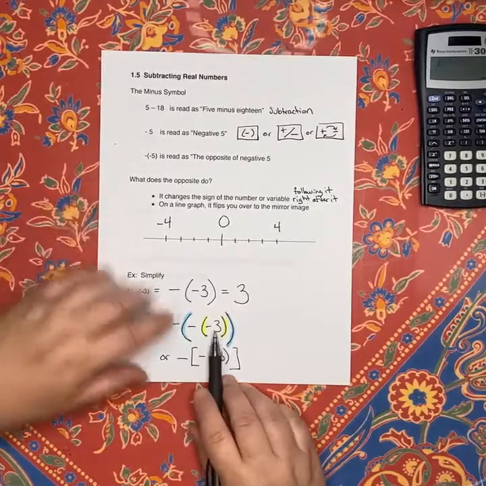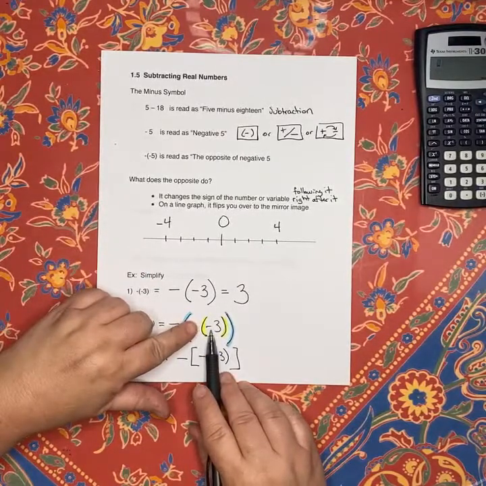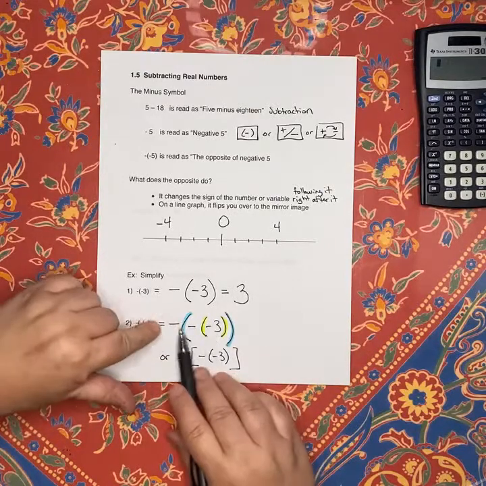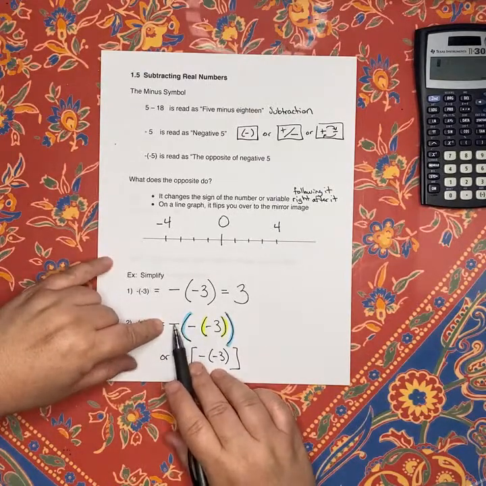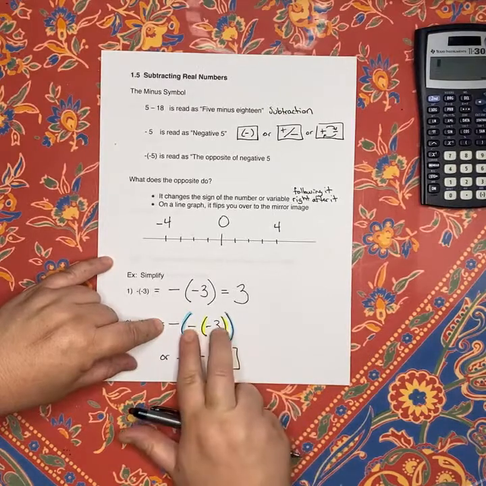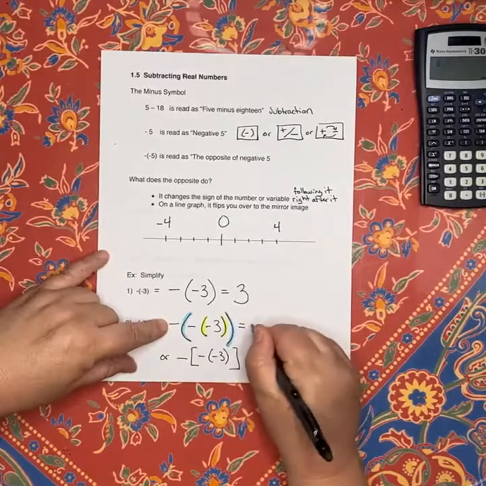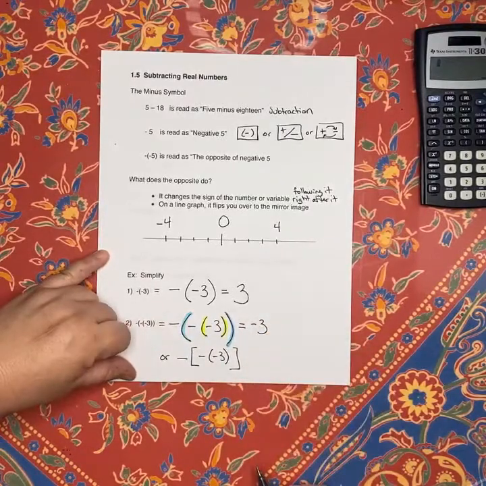So if I have -3 and I have the opposite of -3, that was a +3. And then I've got another minus. So I go minus, minus, minus. These two minuses cancel each other out, and I'm left with a minus.